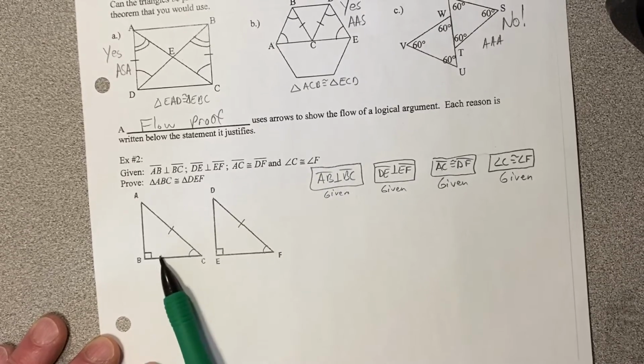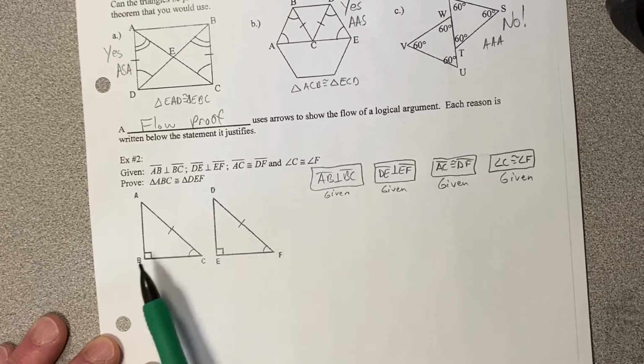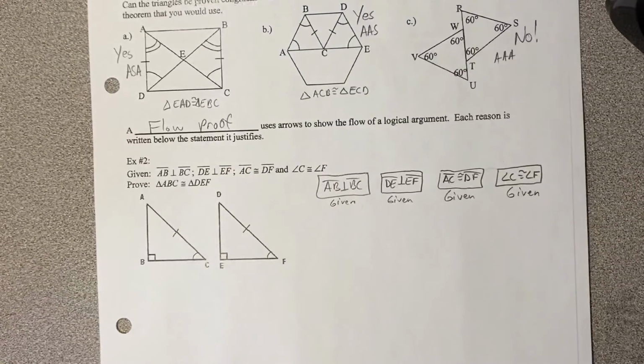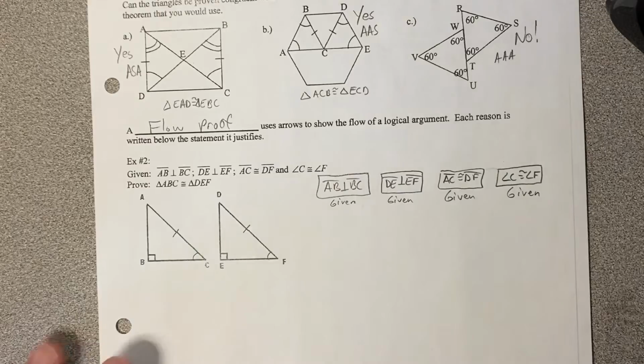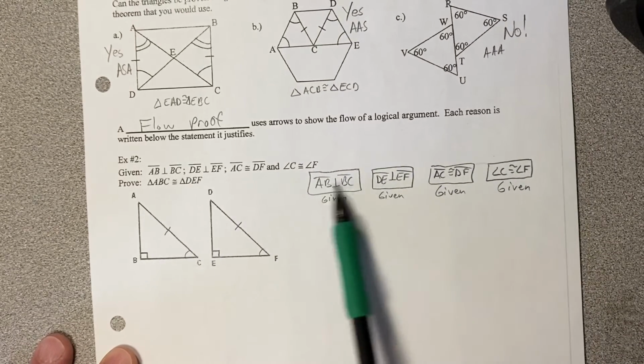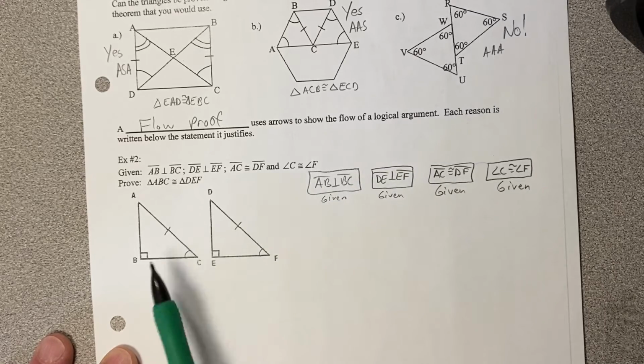So what relationship could we use to prove these triangles are congruent? That's right, we should be able to do angle, angle, side to get these triangles congruent. We already know the sides, we already know the angles, so we're going to have to use these perpendicular statements to work it out a little bit to show that these are congruent.